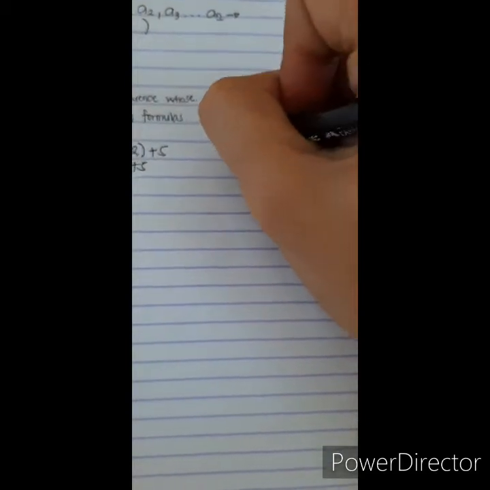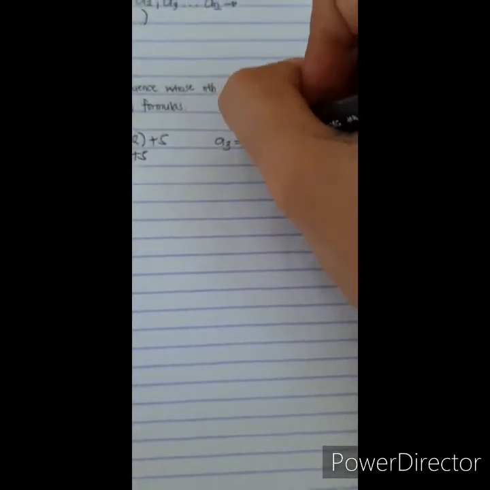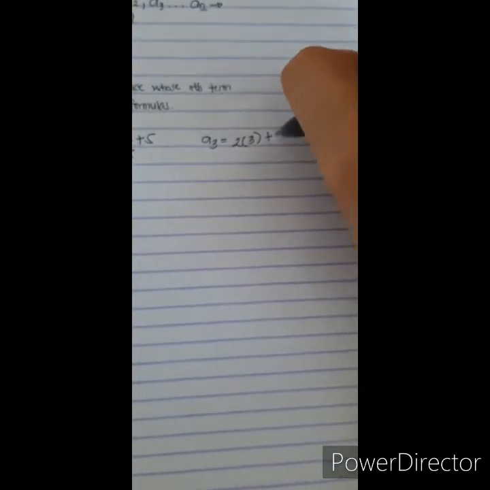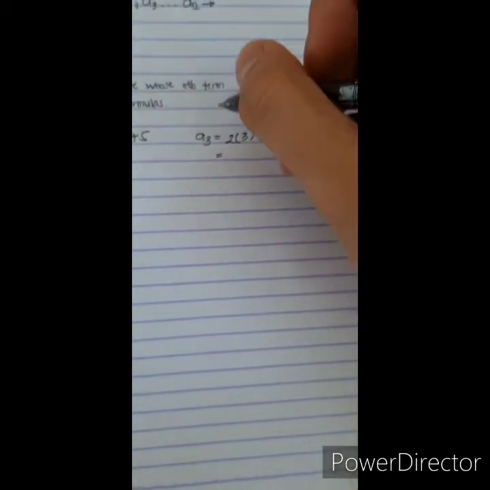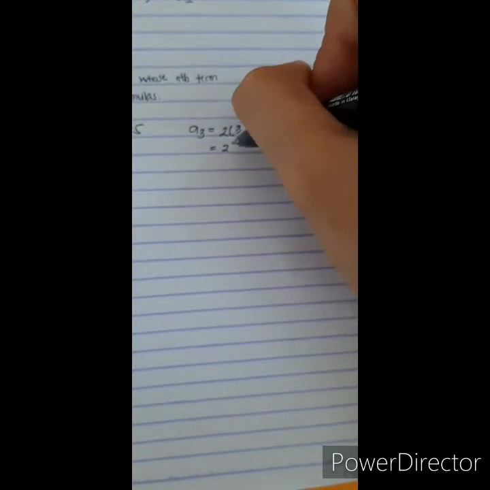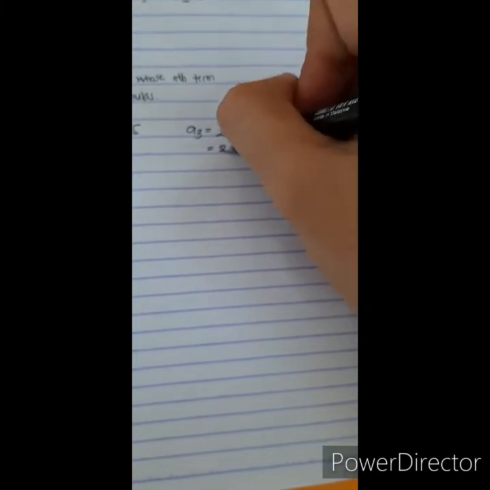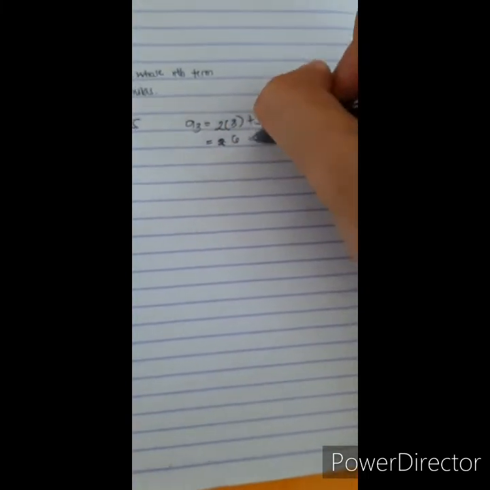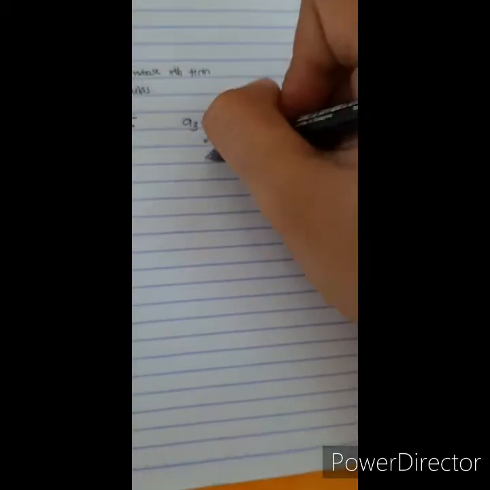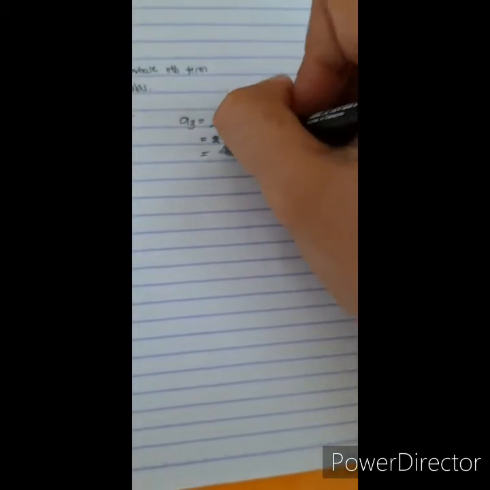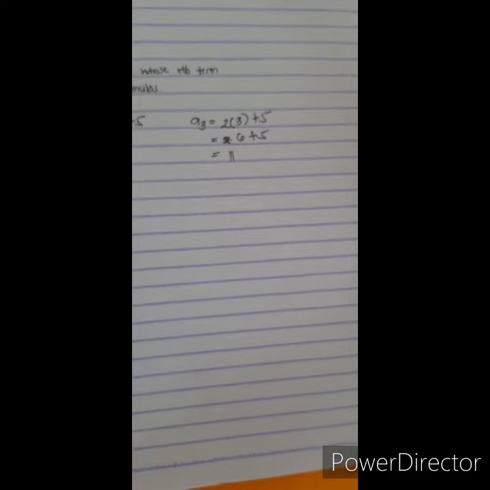Next, for the third term, we have a sub 3 is equal to 2 times 3 plus 5. So we have 2 times 3 is 6 plus 5. Therefore, the third term is equal to 11.